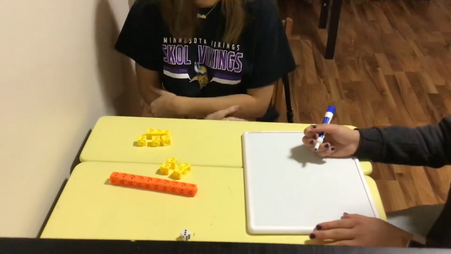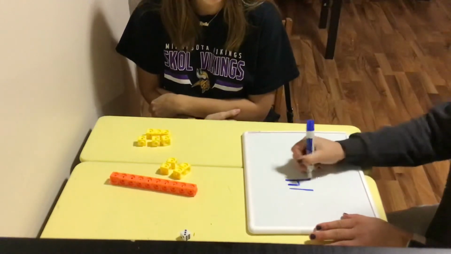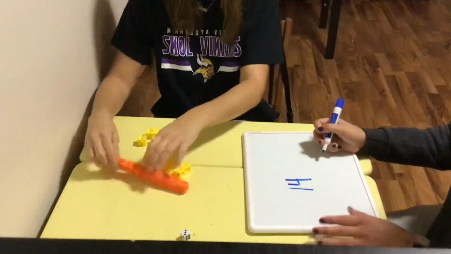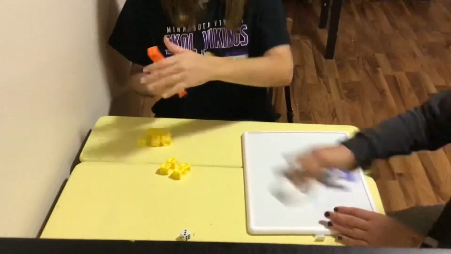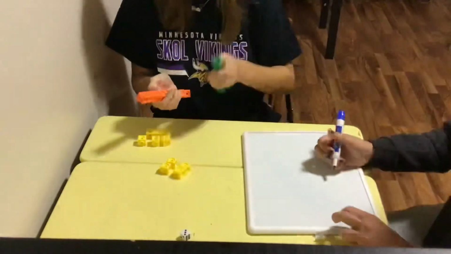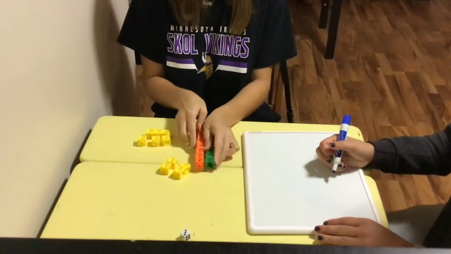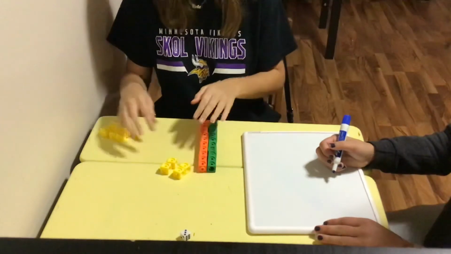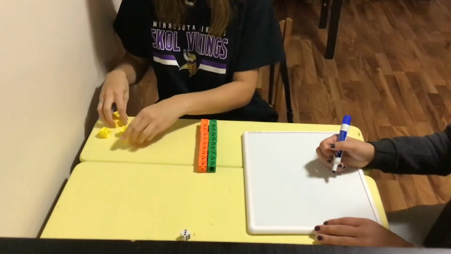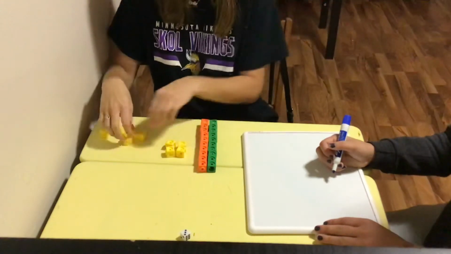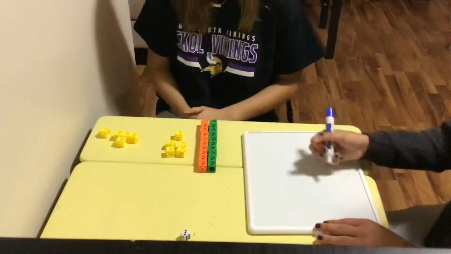Can you write down what number that is? Perfect, good job. Okay, I'm going to try one more time. And now I'm going to bring in 2 tens. And then 5 ones. What is that number?